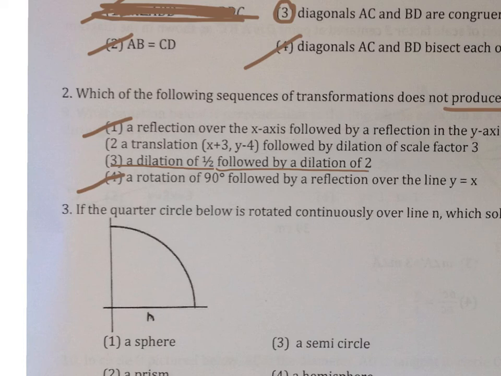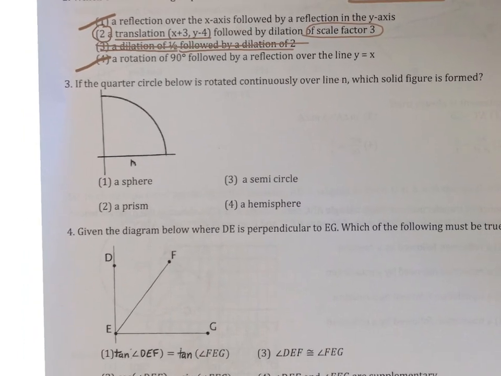So that would be shrinking something down and then returning it to its original size. In choice 2, we are shifting or sliding the shape, and then we're making each side 3 times as big, and that would be the one that would be changing the size of the shape.